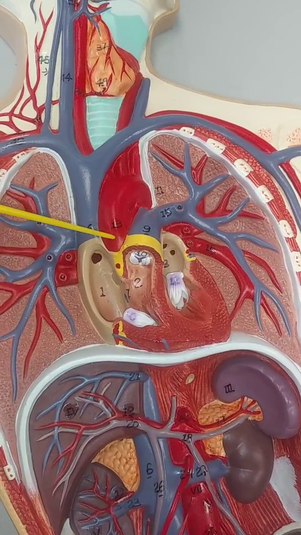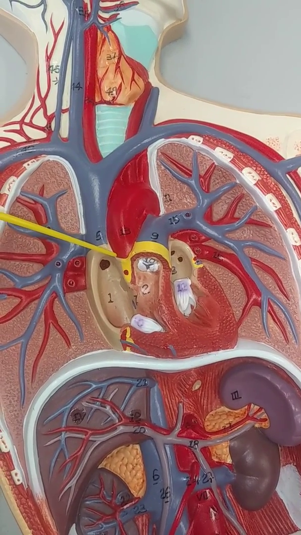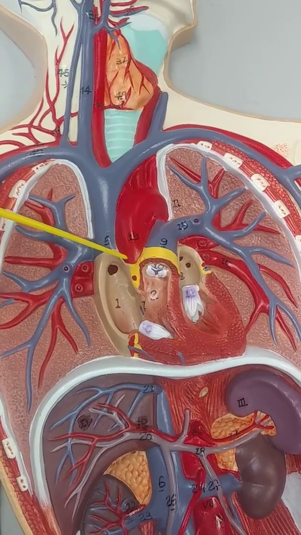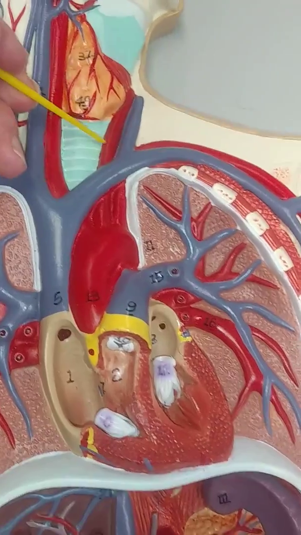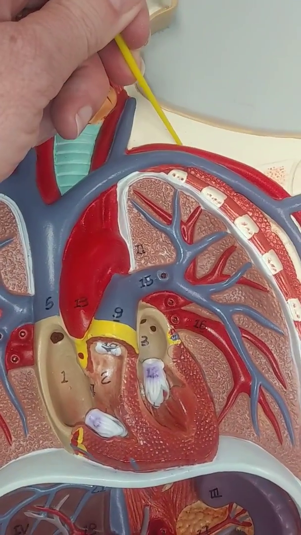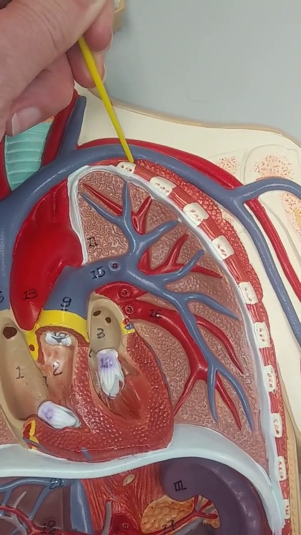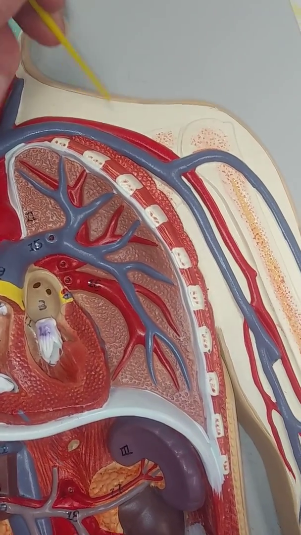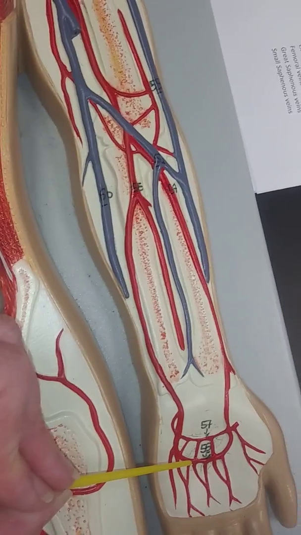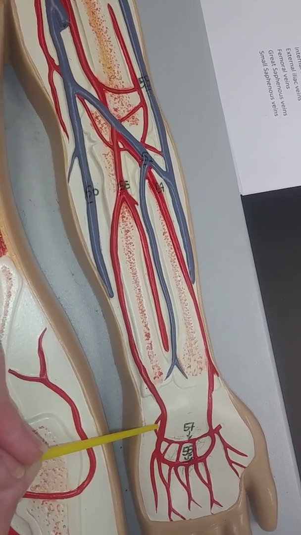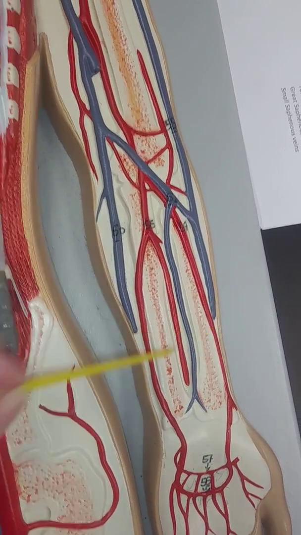Systemic arteries include, you've got your ascending aorta, and the only branches off here are your left and right main coronary arteries. Then you have your aortic arch with your brachiocephalic trunk, left common carotid, and left subclavian arteries. As we cross the first rib, it becomes the axillary artery. Then once we're down here in the arm, it is the brachial artery. Now you have the superficial palmar arch, ulnar artery, radial artery.